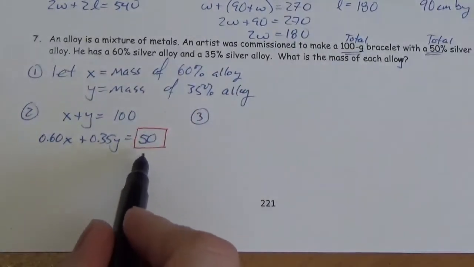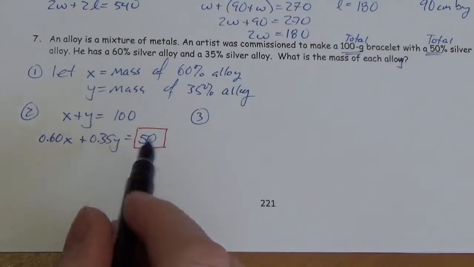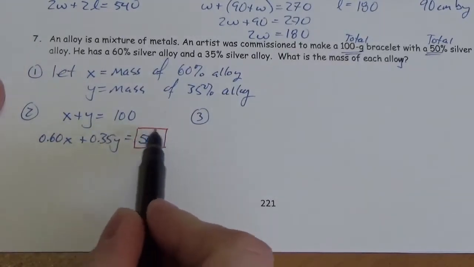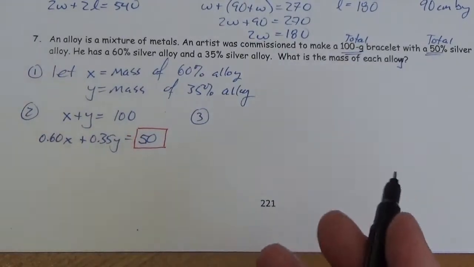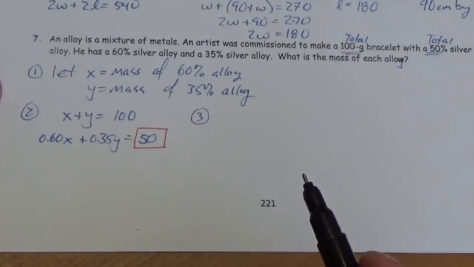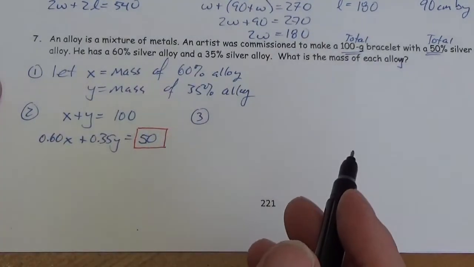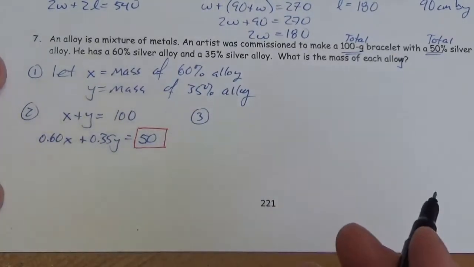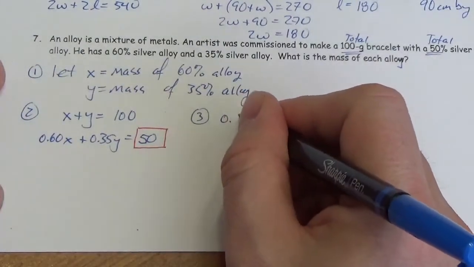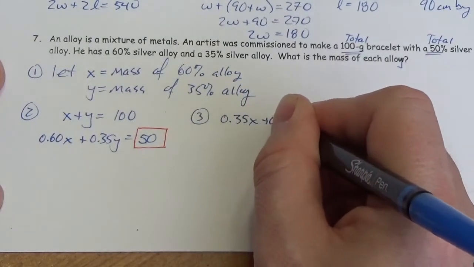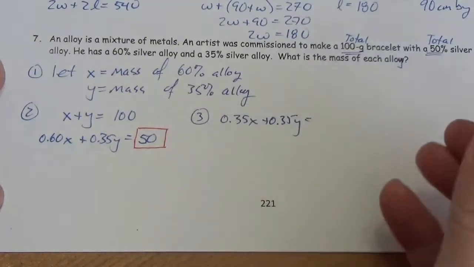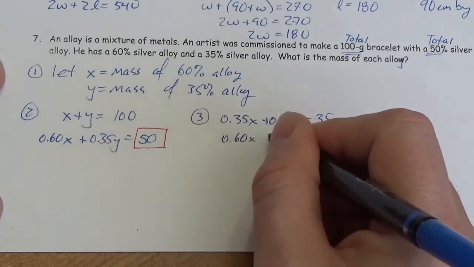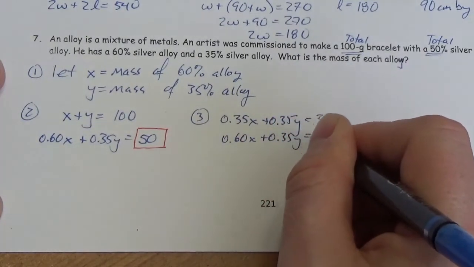And like I said, that's the only part that actually requires a little bit of pause to think about what we're setting up here. Silver content plus silver content equals silver content. Now, I can go through and get rid of whatever variable I want. I'm probably going to use elimination here because I've used substitution more frequently. So let's multiply the first equation through by 0.35. So 0.35x plus 0.35y is going to equal, well, 0.35 times 100 is 35. This will be 0.60x plus 0.35y equals 50.